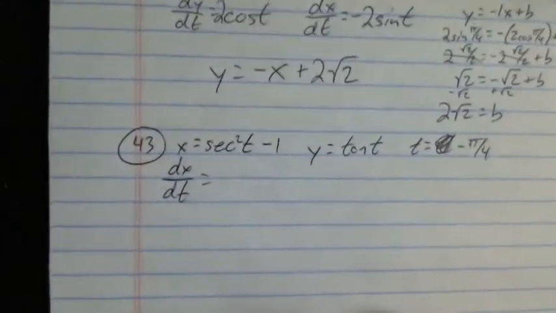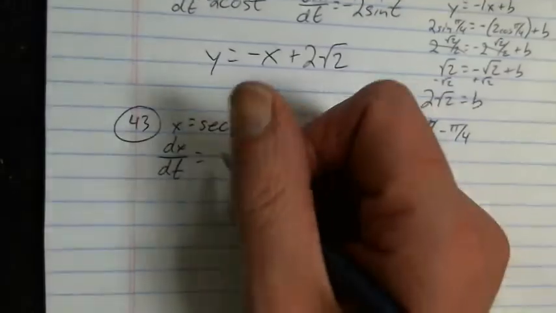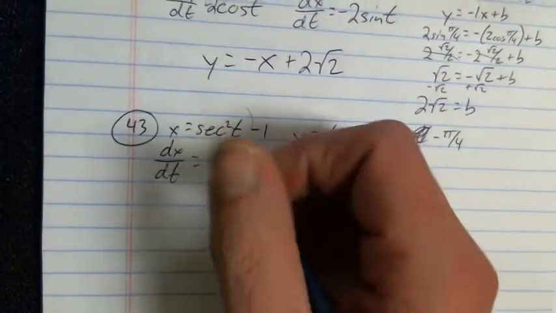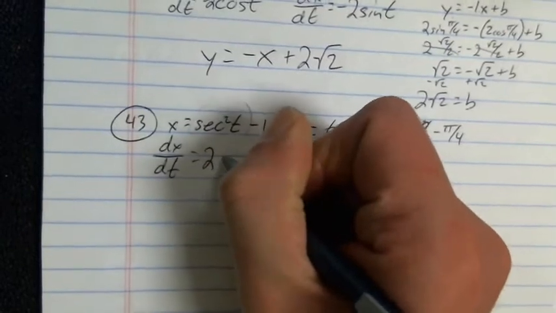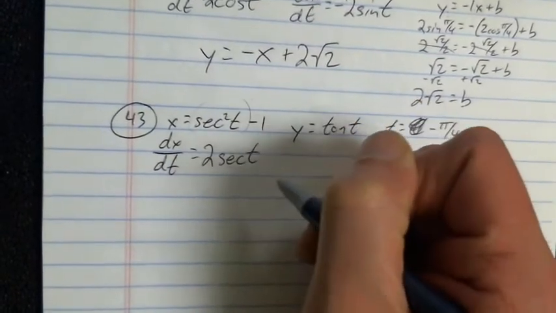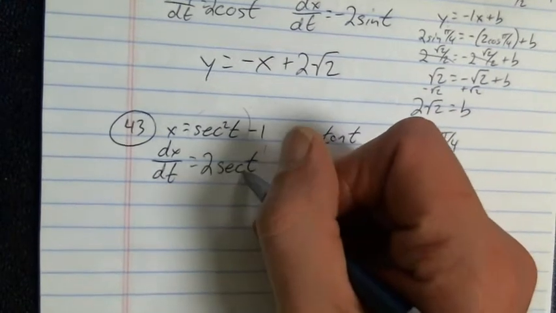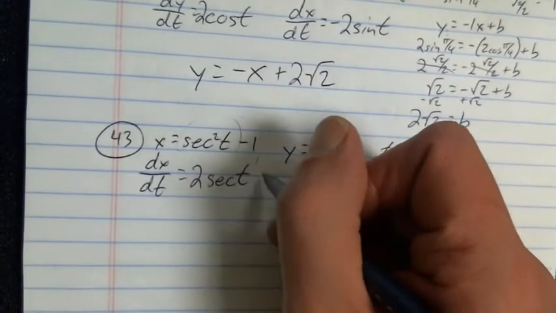Now we've got secant squared. So we know the derivative of secant, but we're going to change this up. So this is all this squared, right? So this is going to be 2 times the secant of t to the first times the derivative of secant of t. Derivative of secant, the secant tangent.